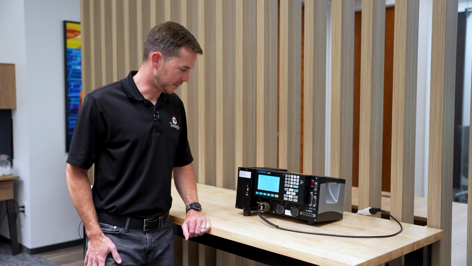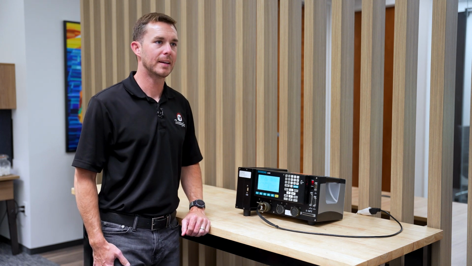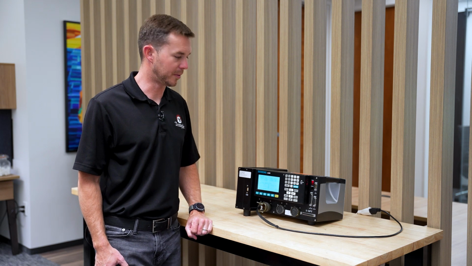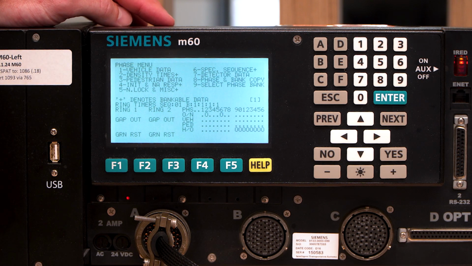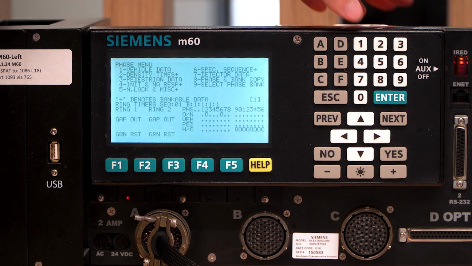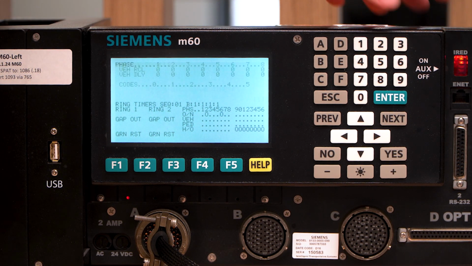Alright, now we'll talk about getting the controller set up for fixed time operation. Out of the box, the controller does not come with any recalls programmed. For any reason, if you need to set up some recalls from our phase menu, we would choose 1 for vehicle data, 3 for recalls.